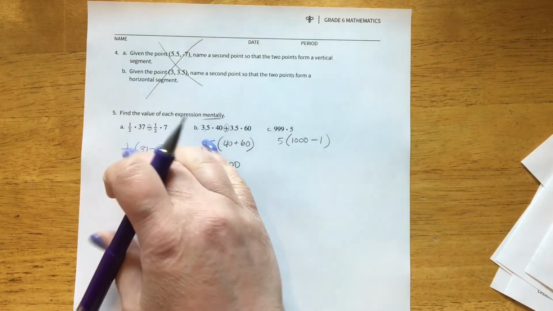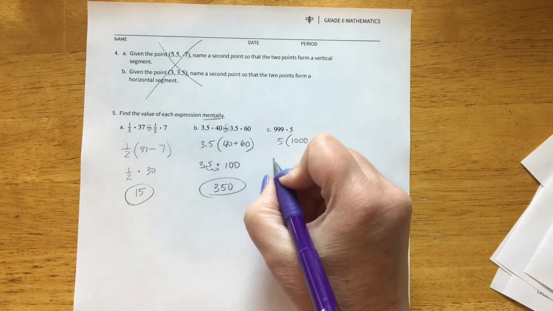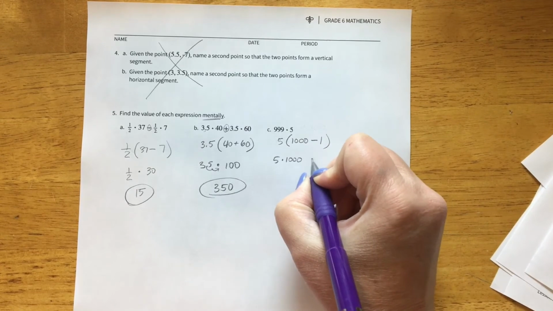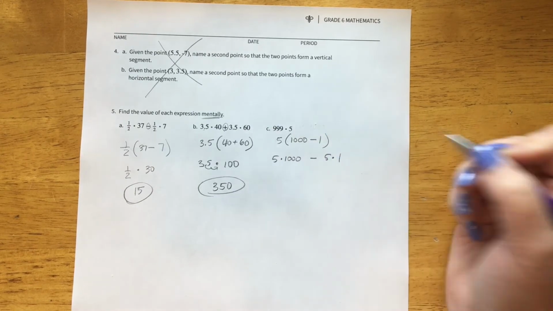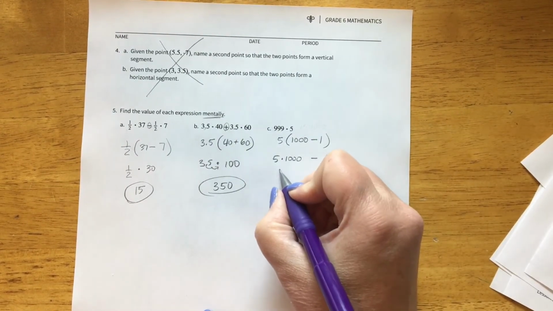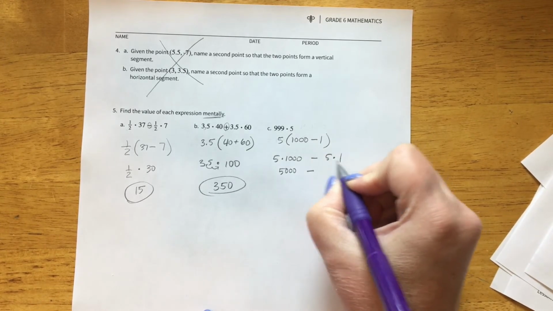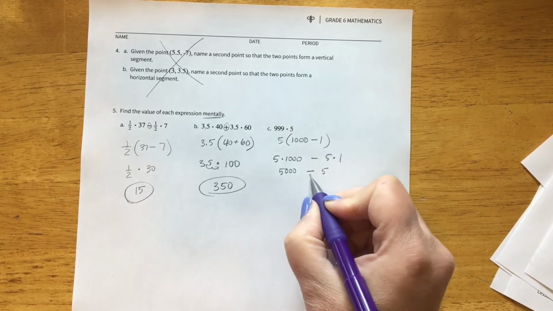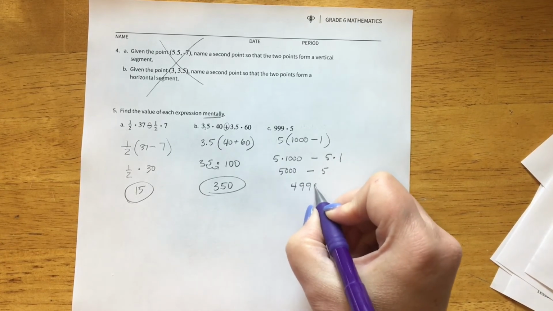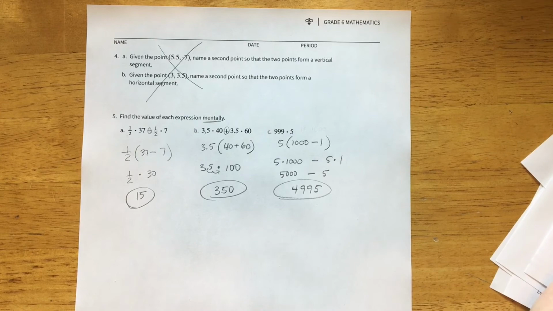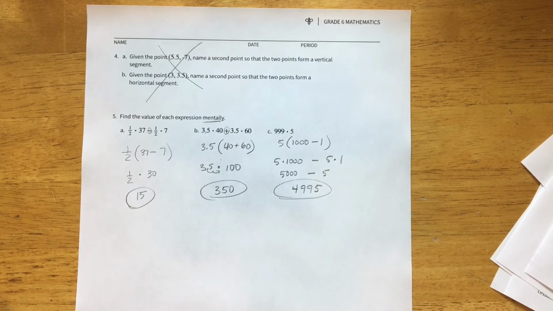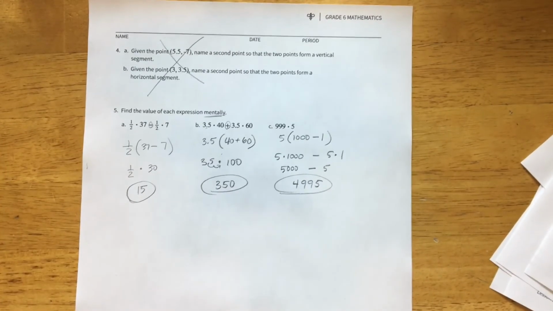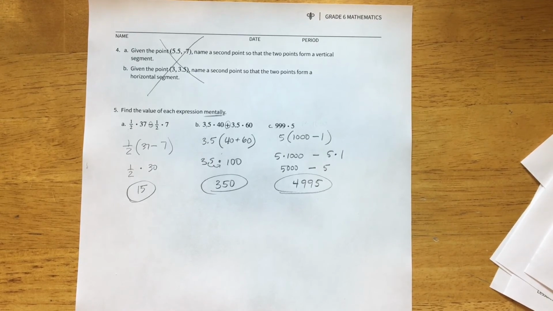But let's separate this out like these problems. This is actually 5 times 1,000 minus 5 times 1. In this case, doing it the long way is actually easier because 5 times 1,000 is 5,000 minus 5 times 1 is 5, and 5,000 minus 5 is 4,995, and that's my answer. So we can go both directions to help us mentally solve problems like this. I love that strategy. It's super handy to help us do math in our heads instead of the long and arduous long multiplication, isn't it?